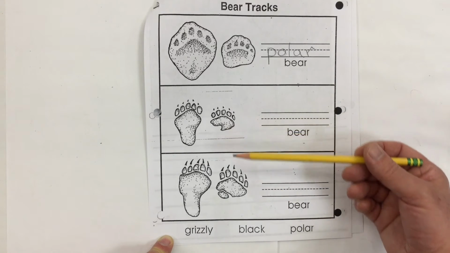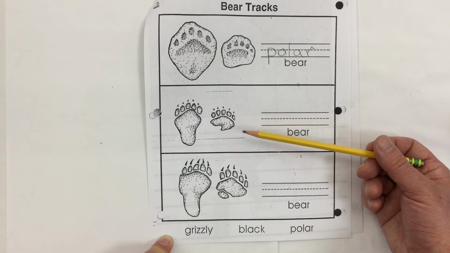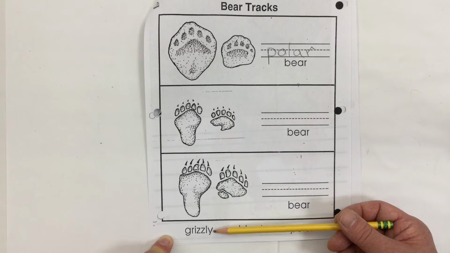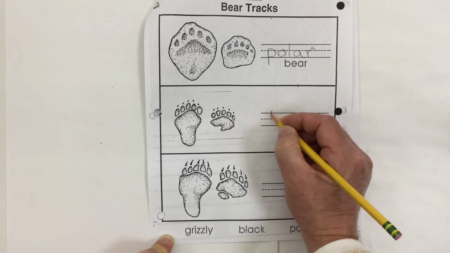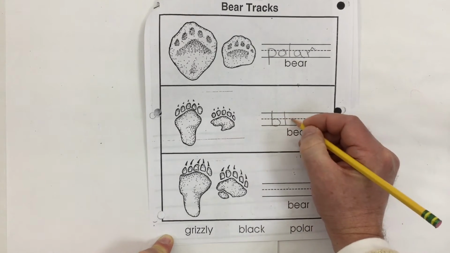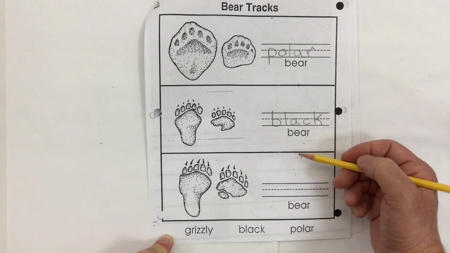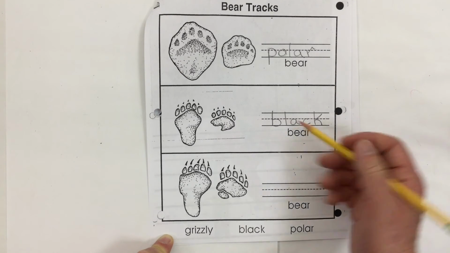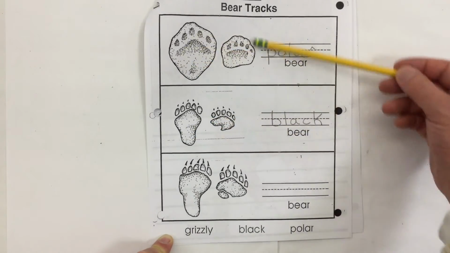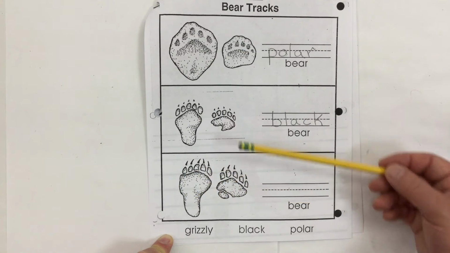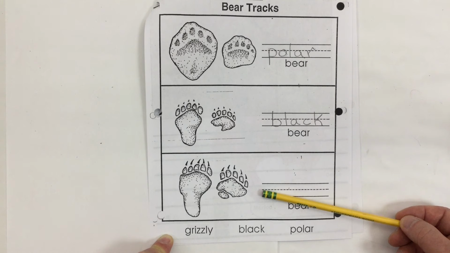Now, we have 2 bear prints here and 2 bears left. Which bear do you think belongs to these footprints? Do you think this is the big grizzly or the smaller black bear? You guys are right. I'm going to write the word black, B-L-A-C-K. That's down here at the bottom. Black bear. I don't have to write the word bear. It's already there for me. Why do you guys think this is the black bear? Yeah, so taking a look at these footprints compared to these ones up here, which are bigger, and these ones down here, which are bigger, that's got to be our small black bear. You're right.